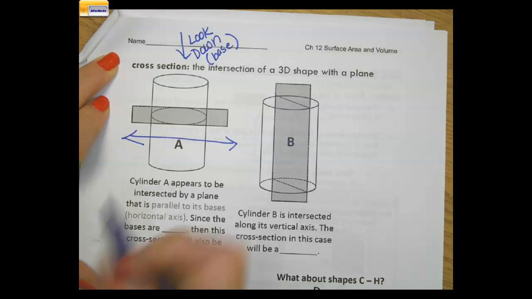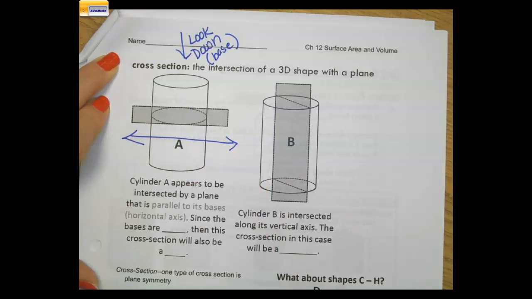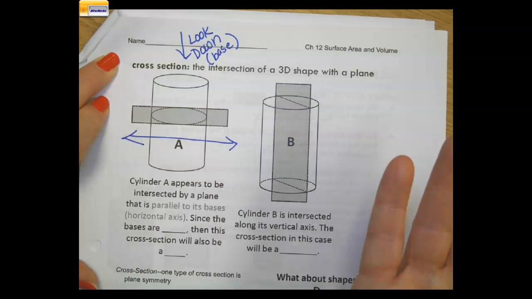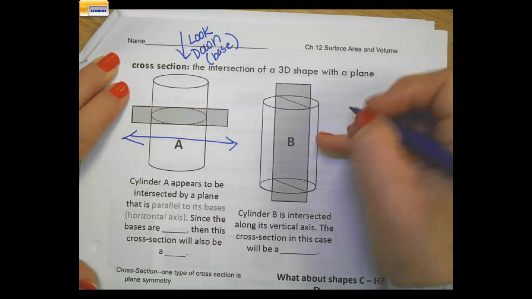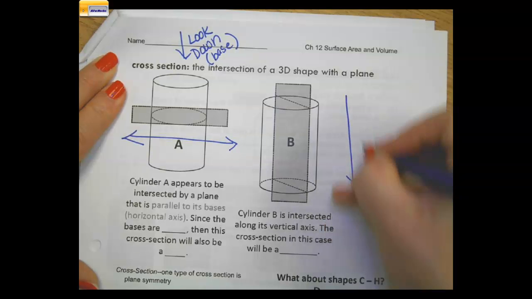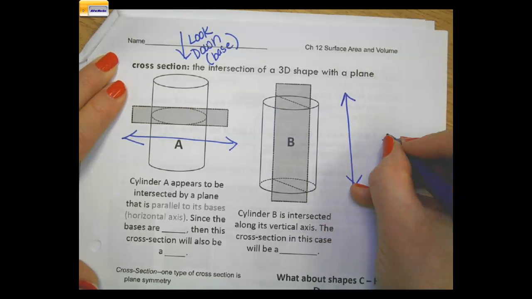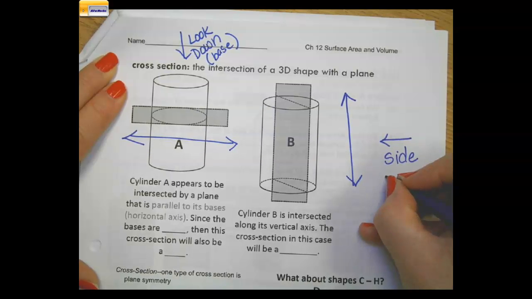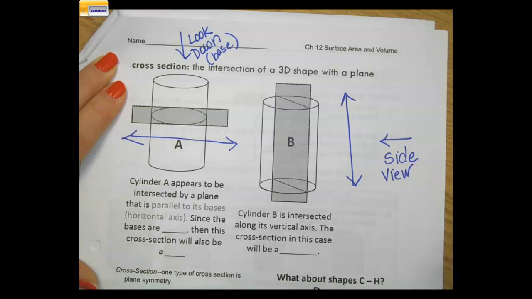And that's going to tell you what that cross section is going to look like. So if you would slice this in half and open it up, what shape do you see? Now if it's a vertical line, I look at the side view. And this one would be a rectangle.